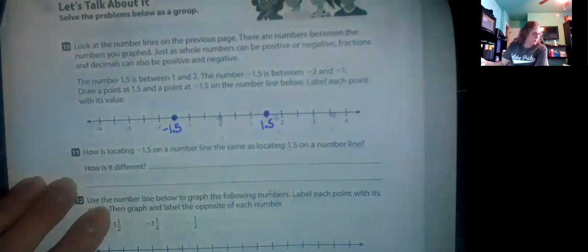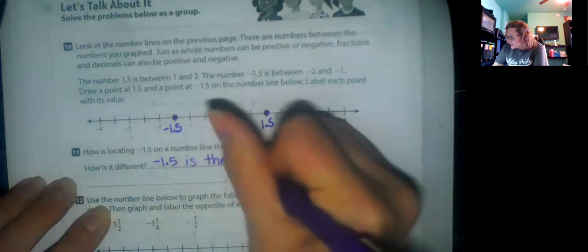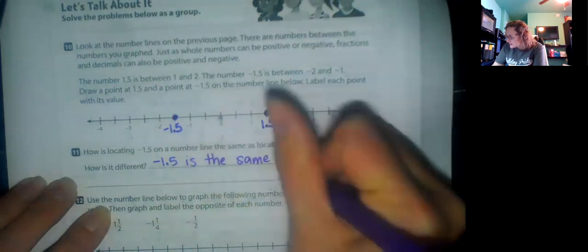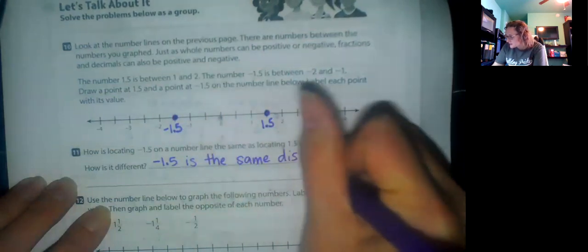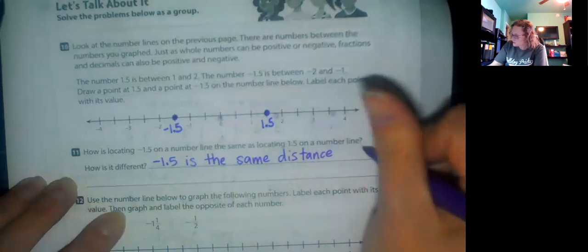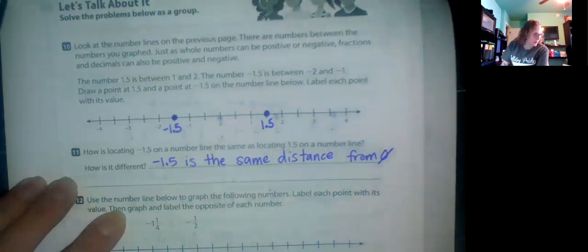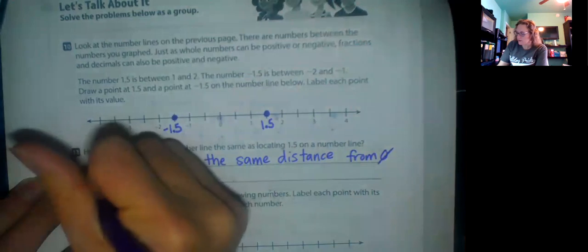Okay, well, negative 1.5 is the same distance from 0 on the number line.